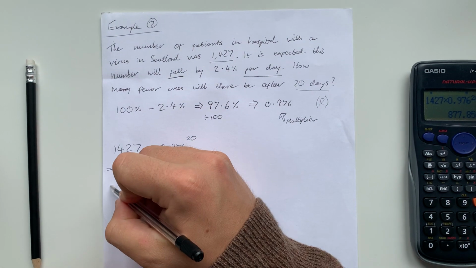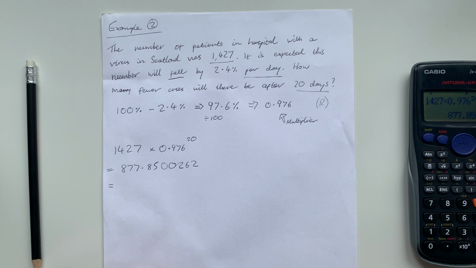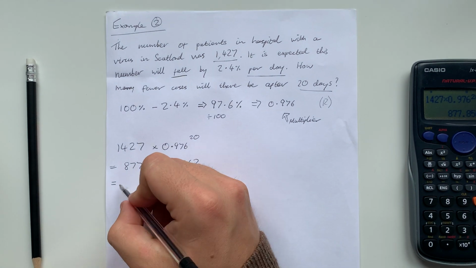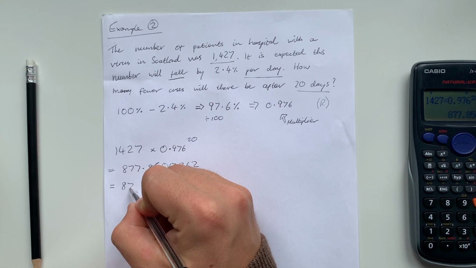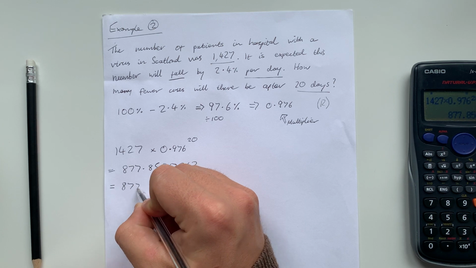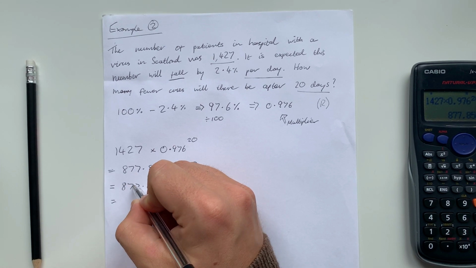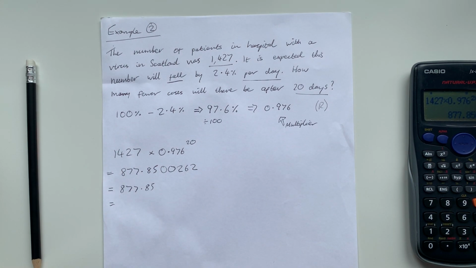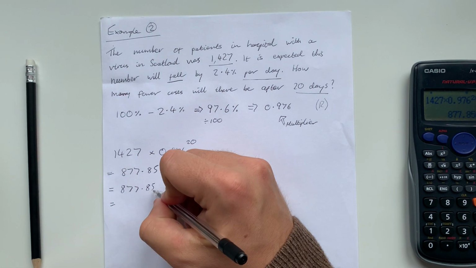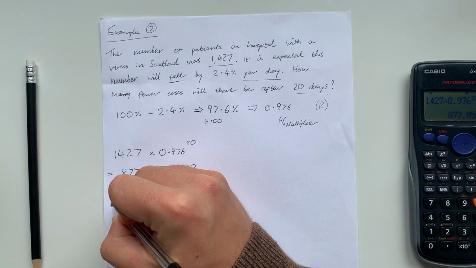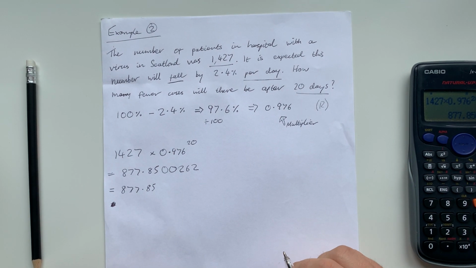In certain contexts of questions you will need to put down all your decimal places and then round it, so let's do that just now. We've got 877.85 to 2 decimal places, but we're talking about the number of patients here. So let's keep that in mind, that we probably will round that further in a minute.